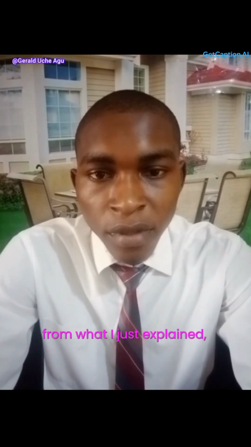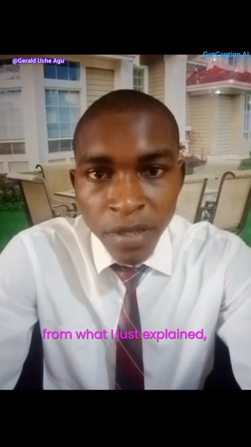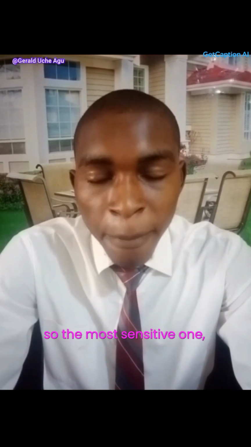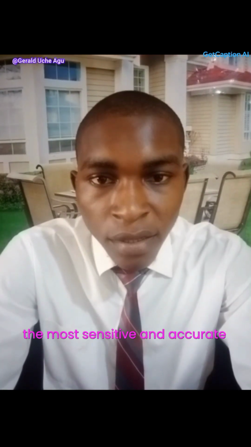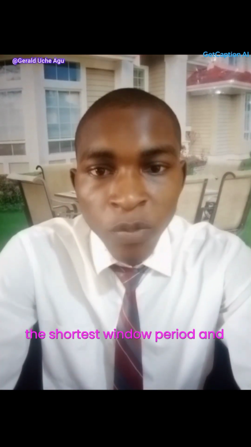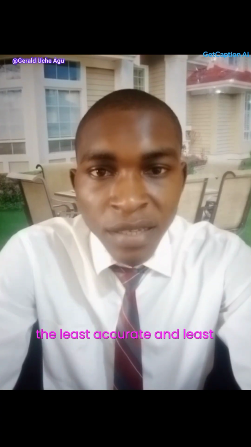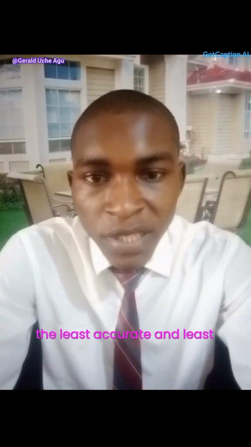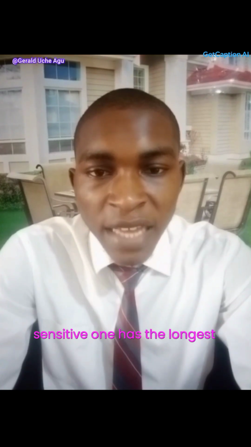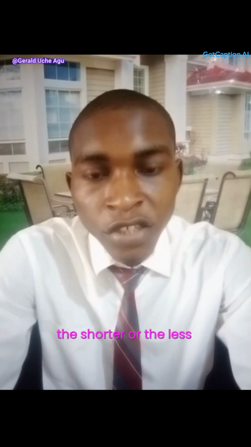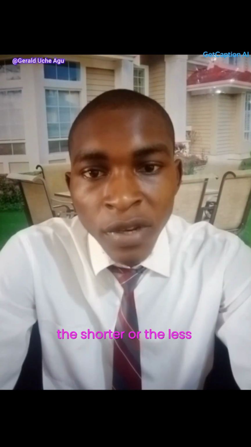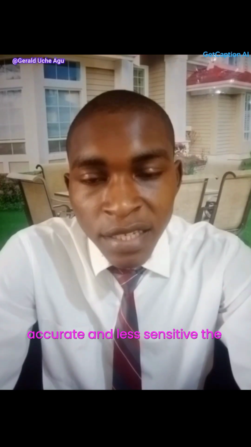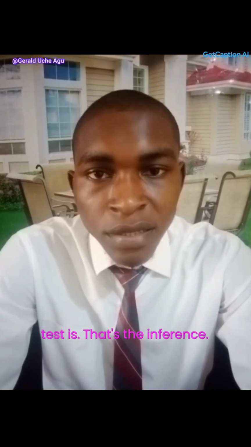So that's the difference from what I just explained. So the most sensitive and accurate one has the shortest window period, and the least accurate and least sensitive one has the longest window period. So the longer the window period, the less accurate and less sensitive the test is. That's the difference.